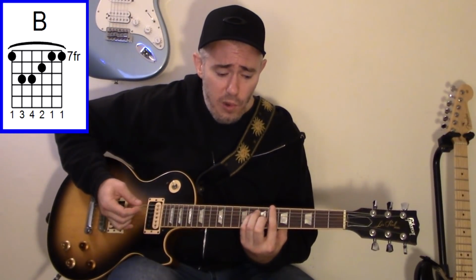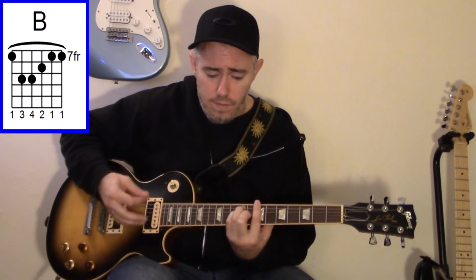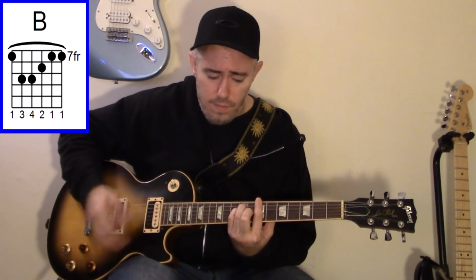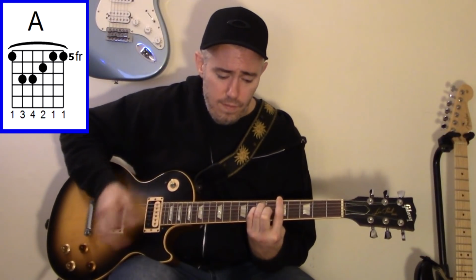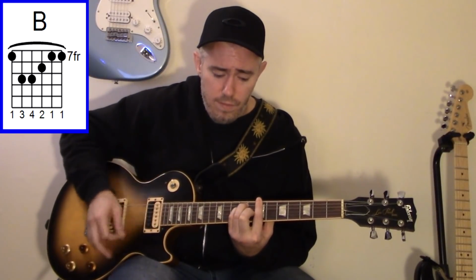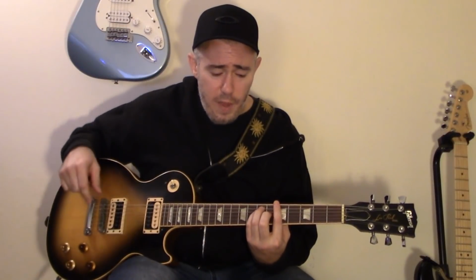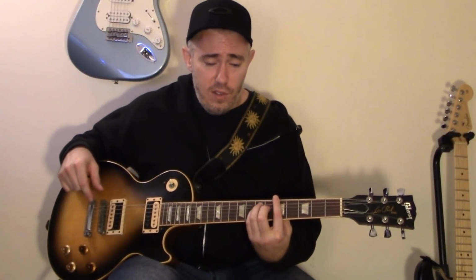So if you have a chord progression that goes, so 2 major chords back to back, with the lower of the 2 being your tonal center, that is a Lydian chord progression.